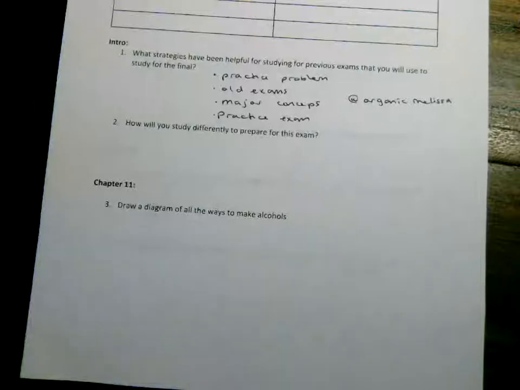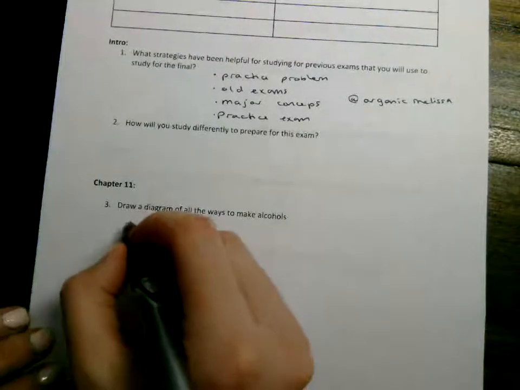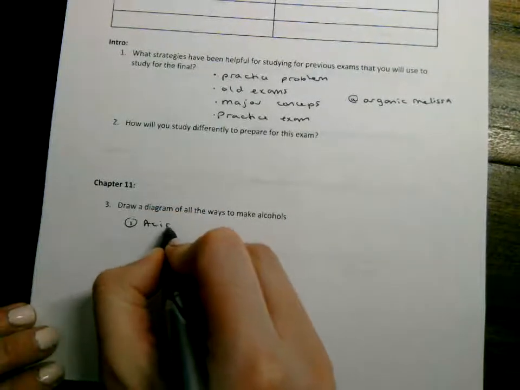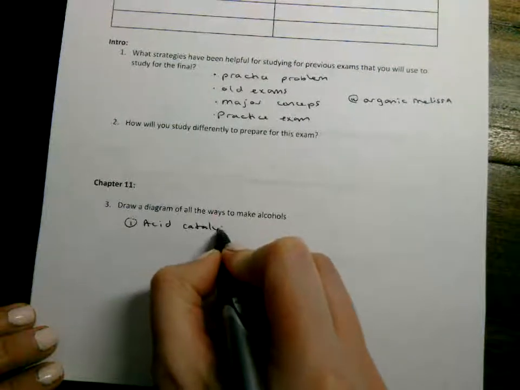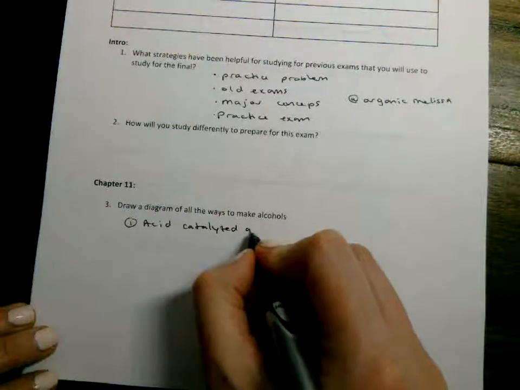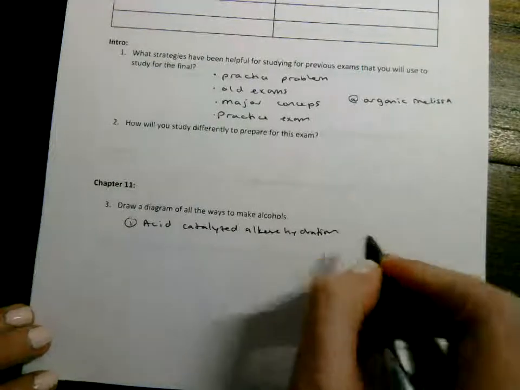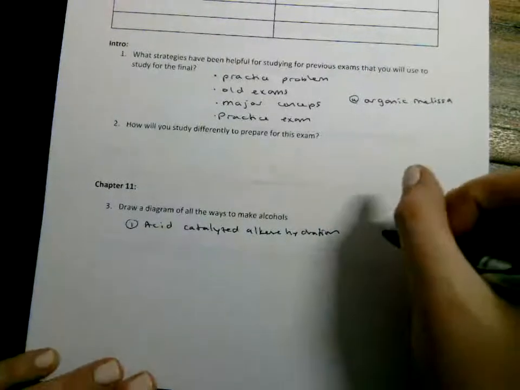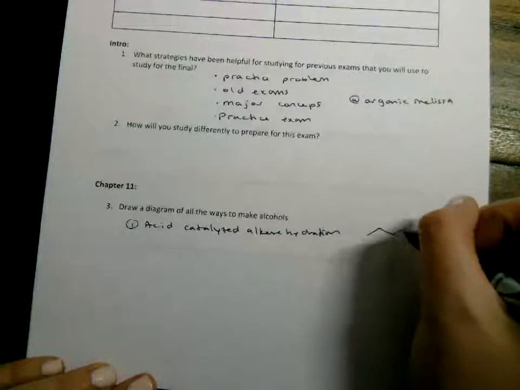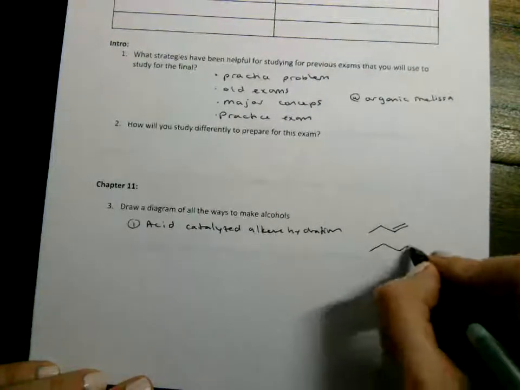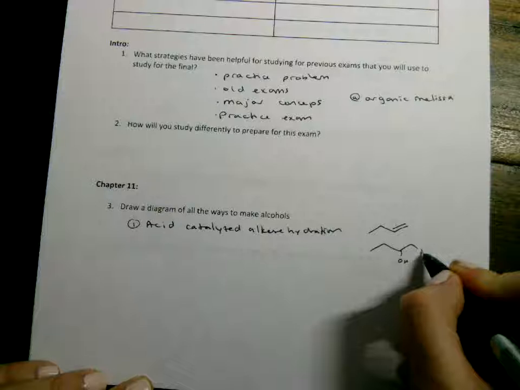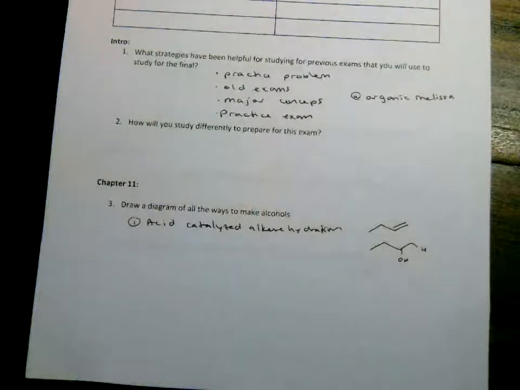Okay, so draw a diagram of all the ways to make alcohols. You can do this however makes sense to you, but the big ones that you need to hit are acid catalyzed hydration of an alkene. And actually, when I think of this, this is the big 3 ways to add water across a double bond. I have another video about that. If you have this double bond and you add OH on one side and H on the other, there's 3 ways to accomplish that.